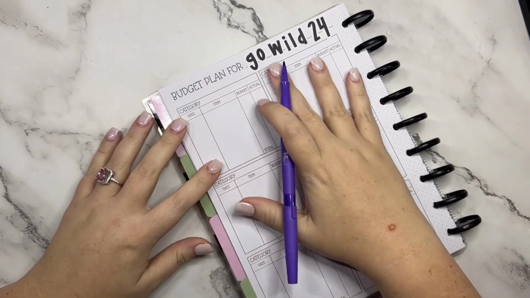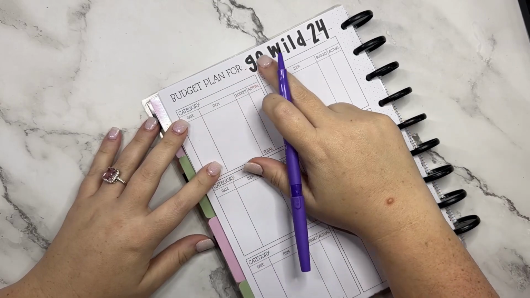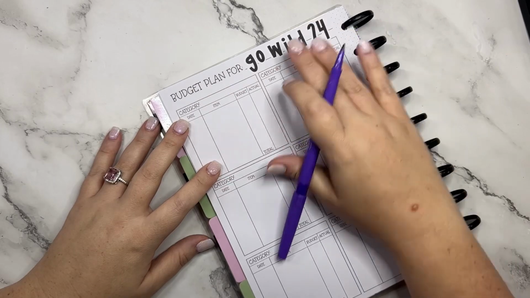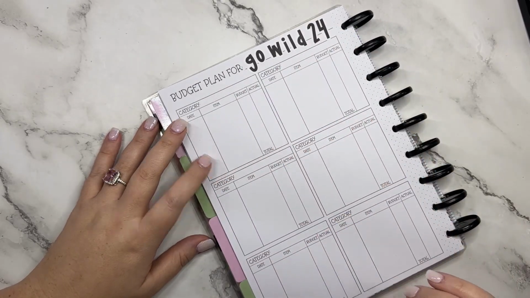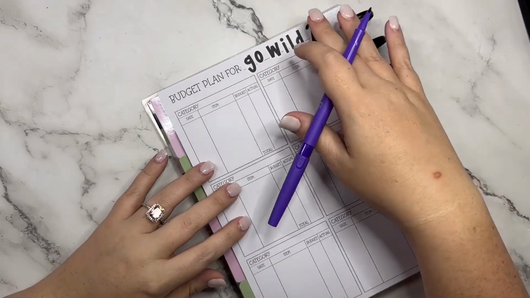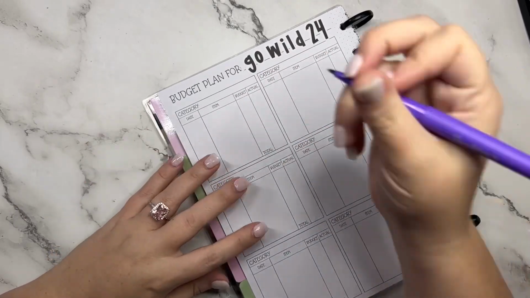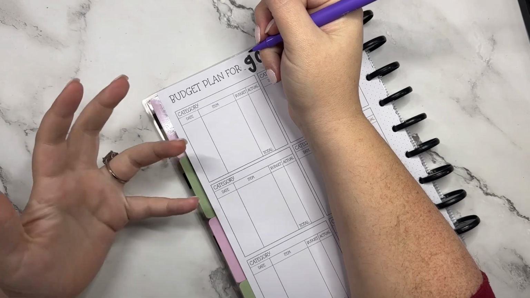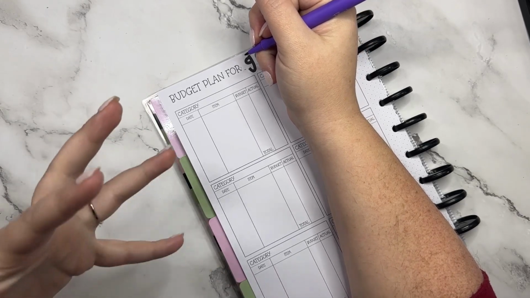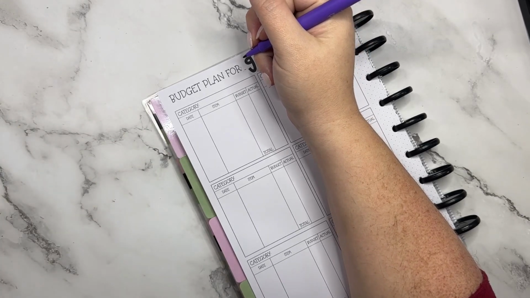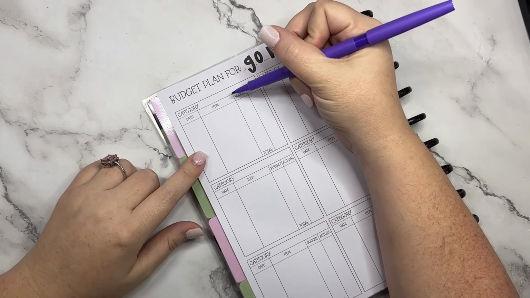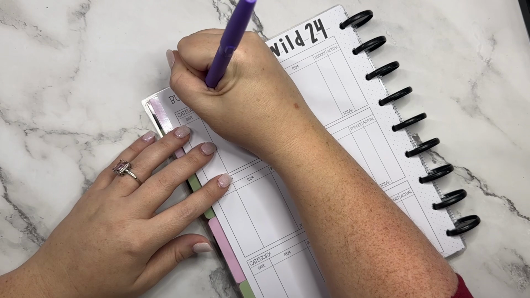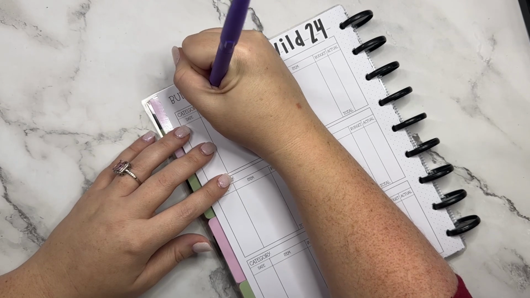So the idea when I made these sheets is that you would use the whole page for a specific overall topic, and then you would break these down into different categories for that topic. So the different categories for Go Wild might be travel would be one for most people. This year it's in DFW, so I'm not going to have a travel category. But I may still have some because we may be Ubering around and stuff. So I'm going to put travel.